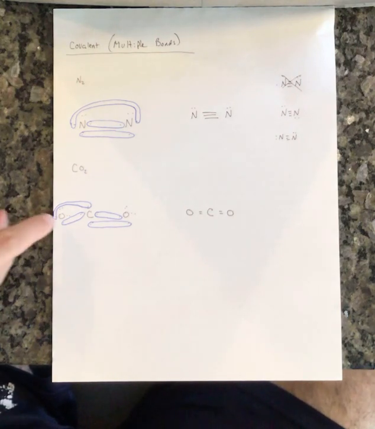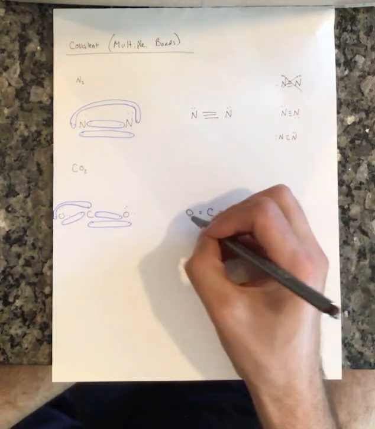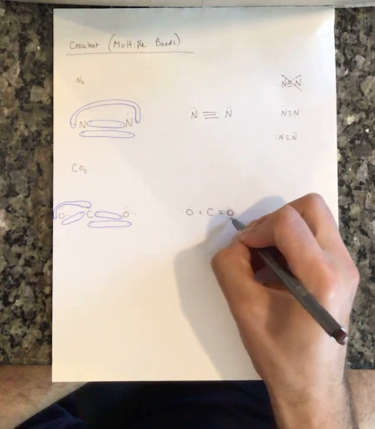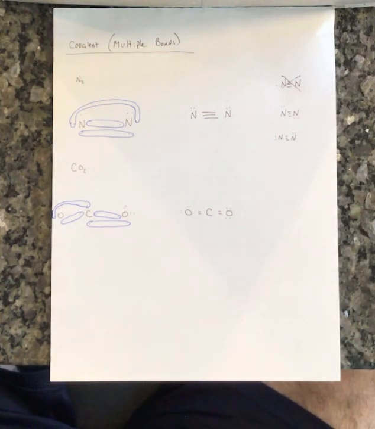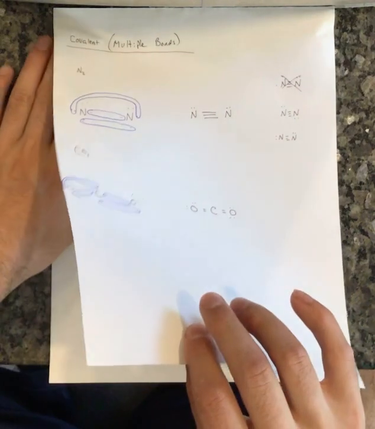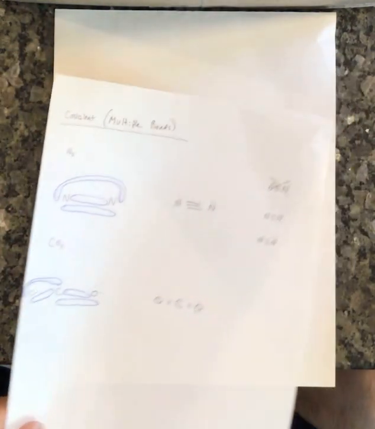Okay. Now, we need to make sure we have those electrons for oxygen. So it doesn't matter where you put them. 1, 2, 1, 2, or 1, 2, 1, 2. It doesn't matter as long as they are together. And that's what we have here. All right. So those are ones that you should have seen in the past. Pretty much grade 10 and grade 9 science.